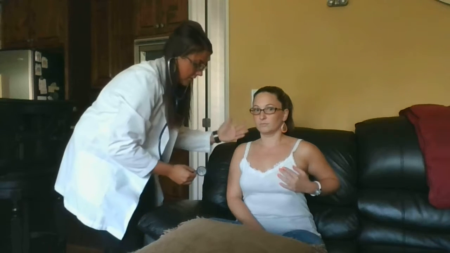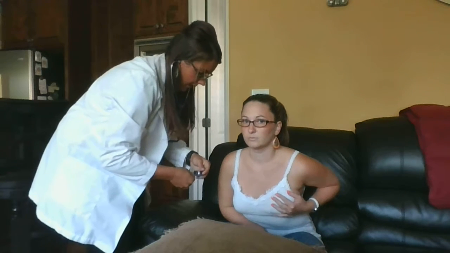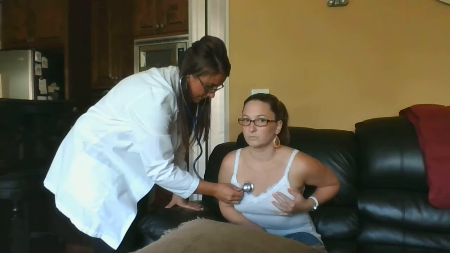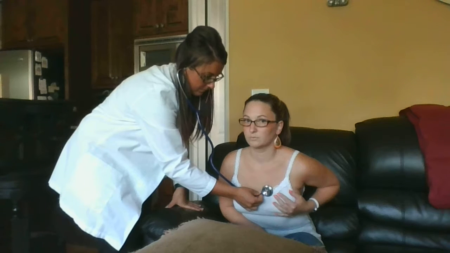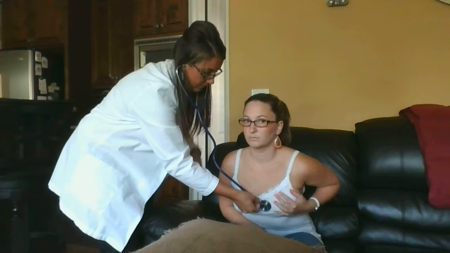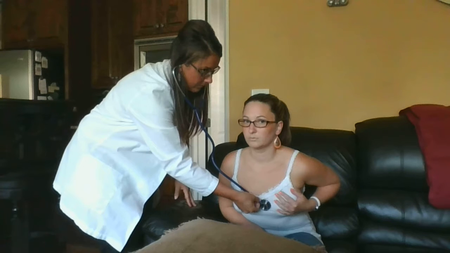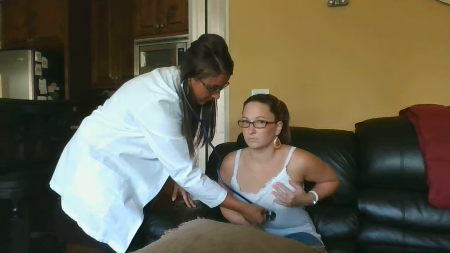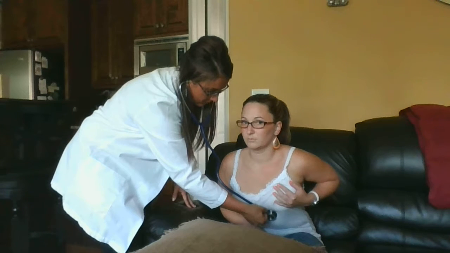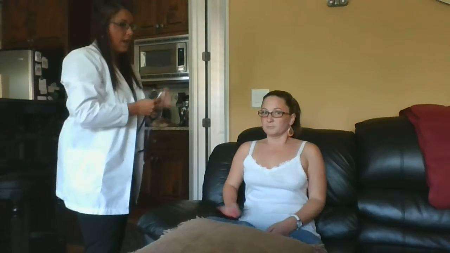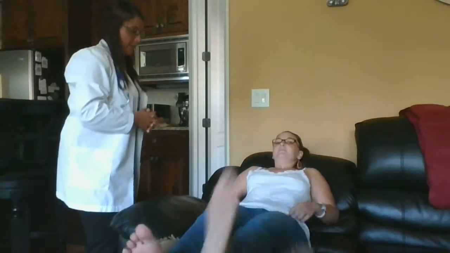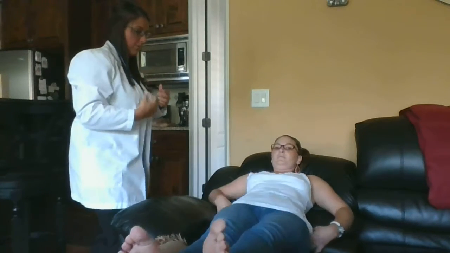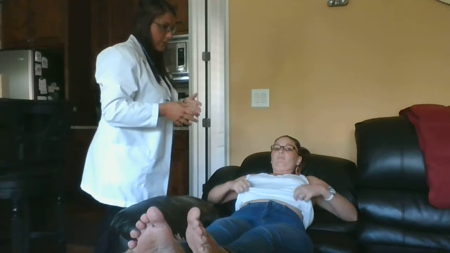And lastly, I'm going to have my patient lean forward and repeat the same process. Leaning forward would have me hear if she had any aortic insufficiency murmurs, in which I do not. So that completes my cardiovascular exam. I will now move on to my peripheral vascular.